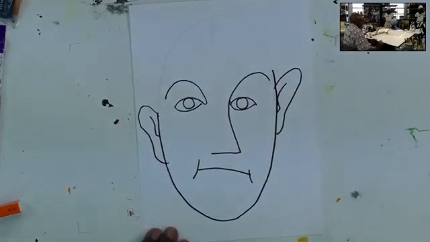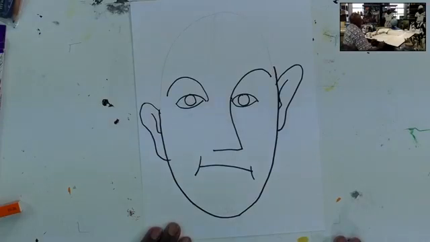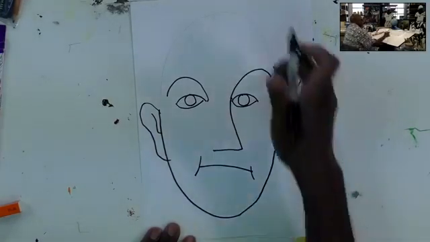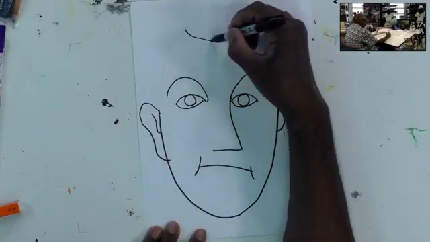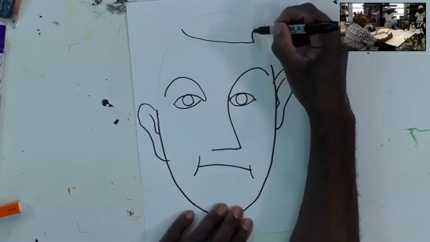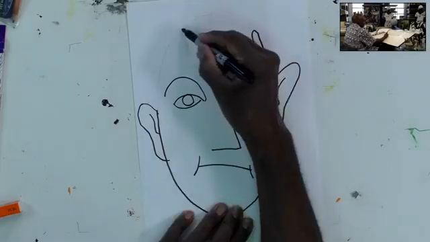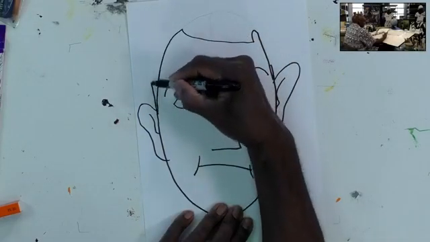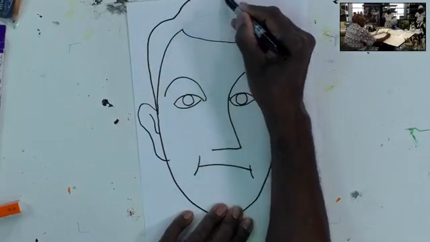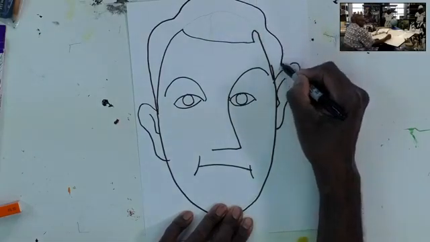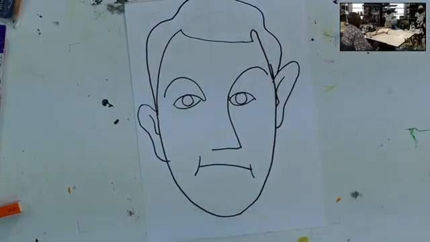Now I need to decide what type of hair the cartoon is going to have. I don't know. I'm going to give this person some bangs. And some hair like that.